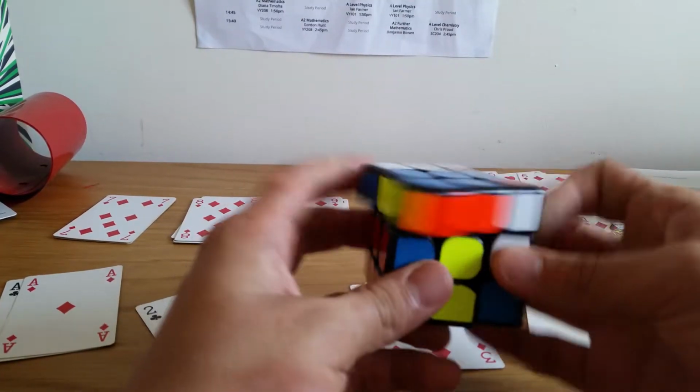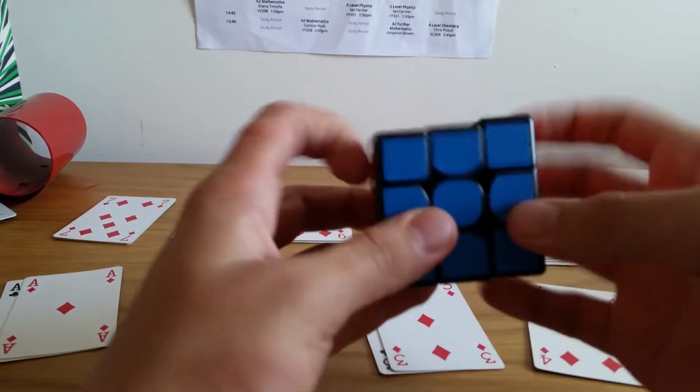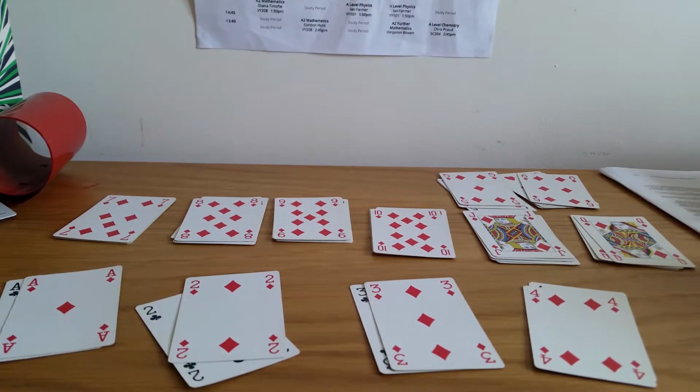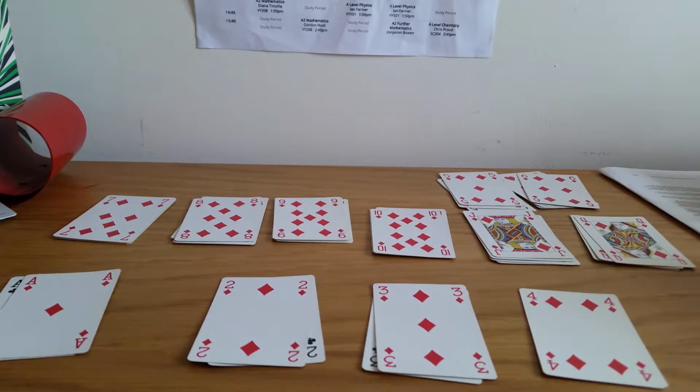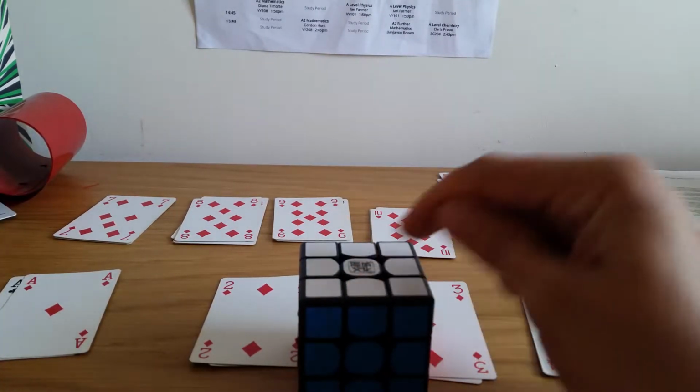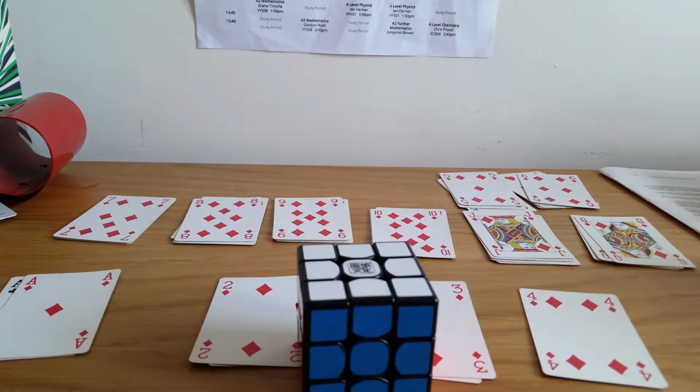Or maybe even like this. So, how many different positions could there be? Well, for this case, we want 1, 2, 3, 4 different edges. So there are 4 different orientations for the edges which you could have.